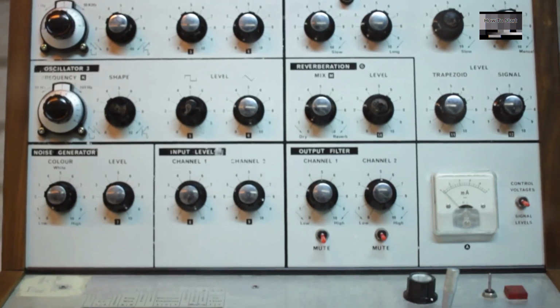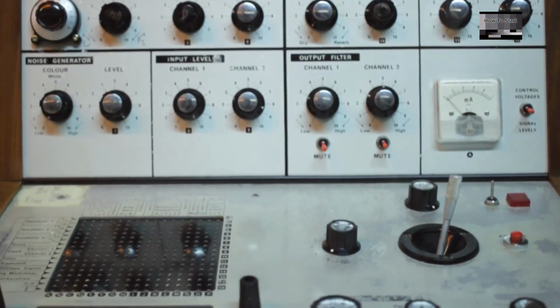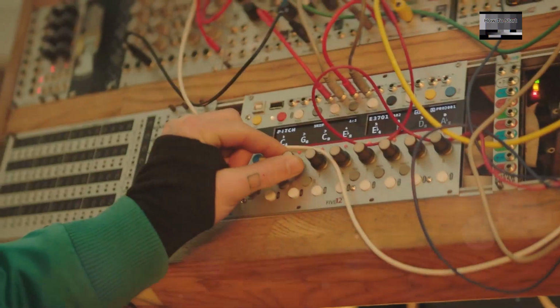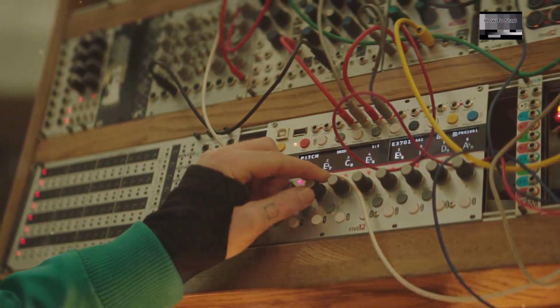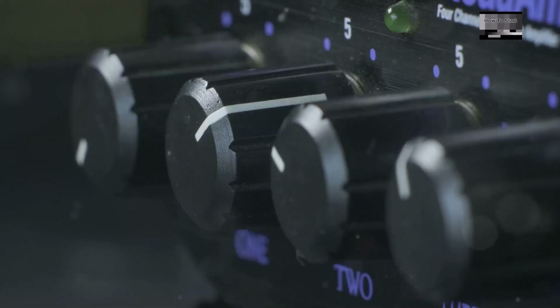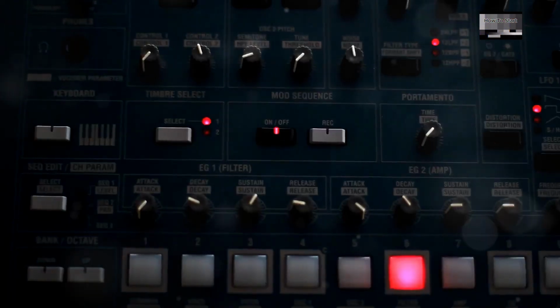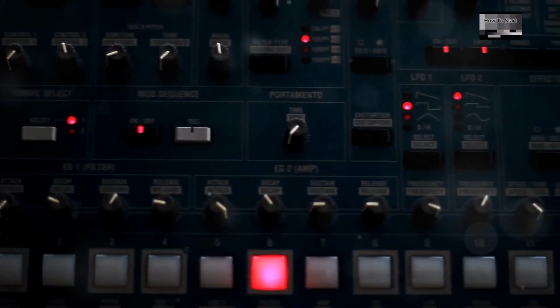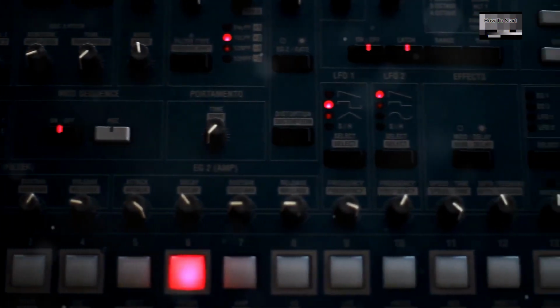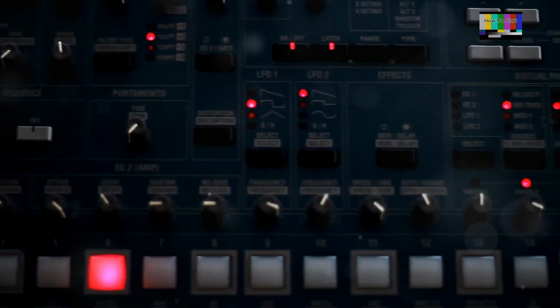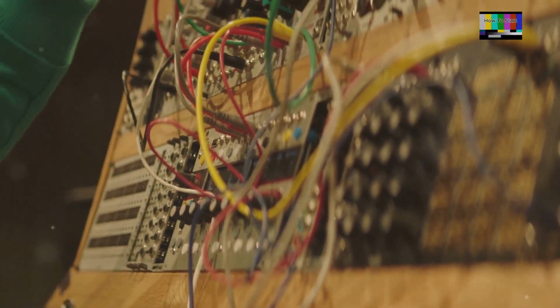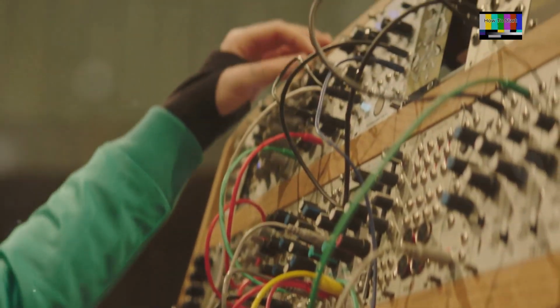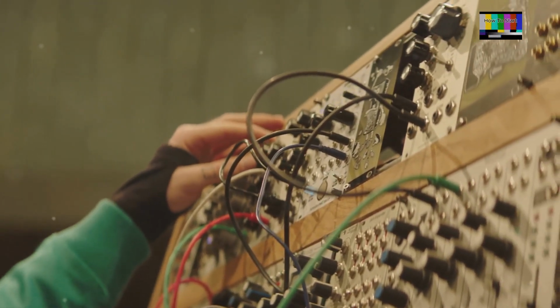Oscillators generate sound waves like sine, square, sawtooth and more. Filters shape the sound by attenuating certain frequencies. Amplifiers control the volume of the sound. Envelope generators control how the sound evolves over time with attack, decay, sustain and release, also known as ADSR. LFO, or low frequency oscillator, modulates various parameters like pitch or filter frequency.